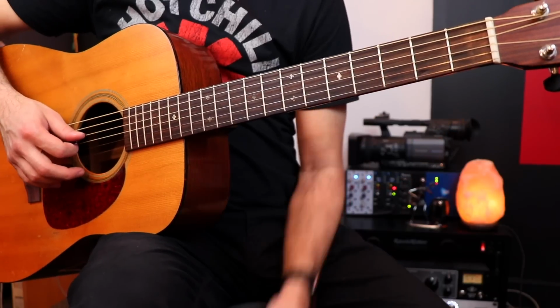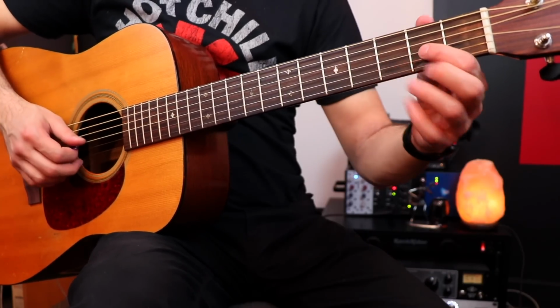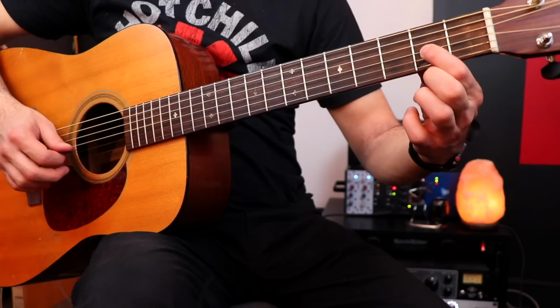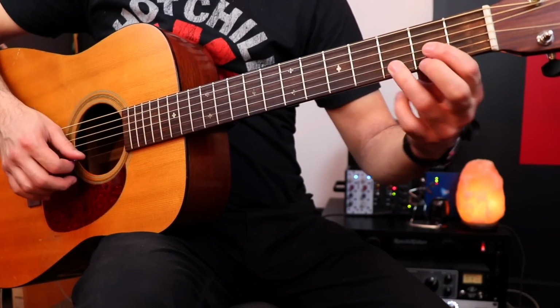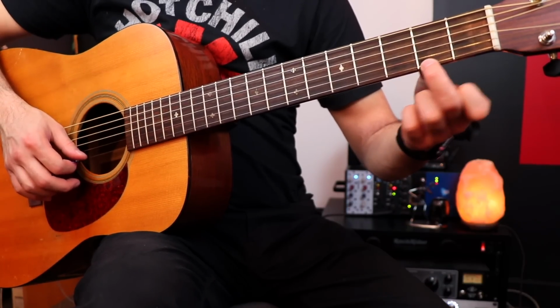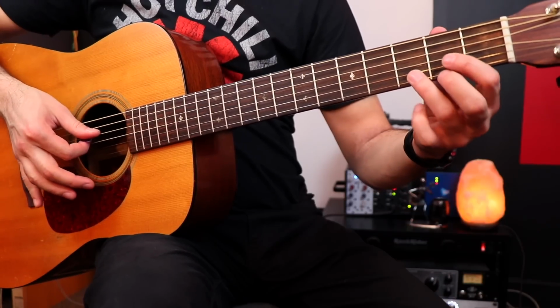So interval-wise, that's our root note, the open D. Then it goes to a fifth interval, the A. Then the octave, D. Then the third interval is the middle finger, that's the F sharp note. That one's very important for what we're trying to learn right now, so remember that. Okay, let's make the D major again.